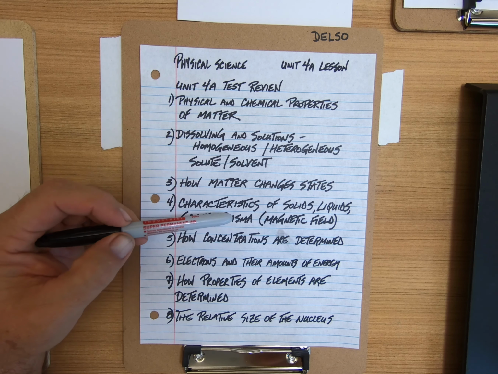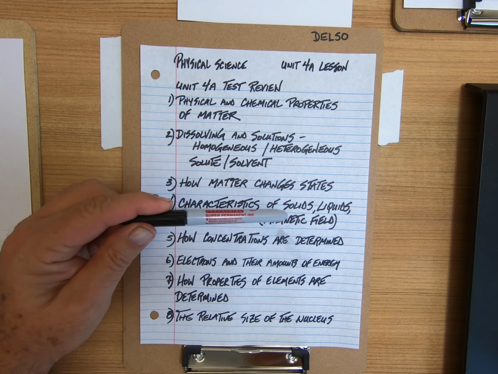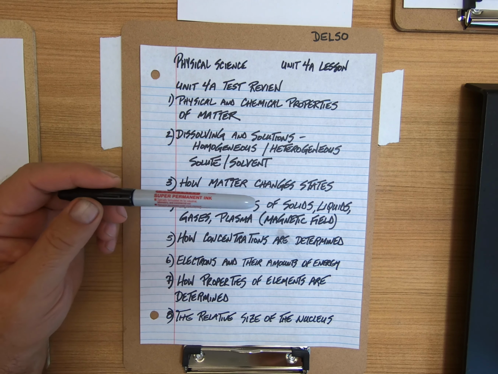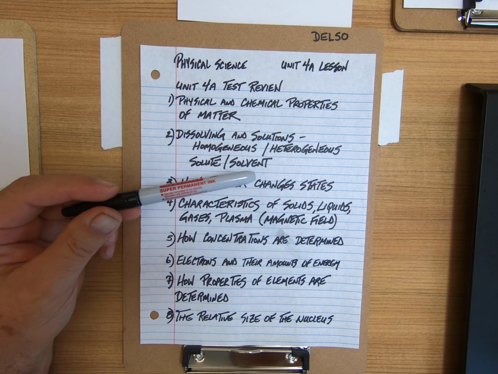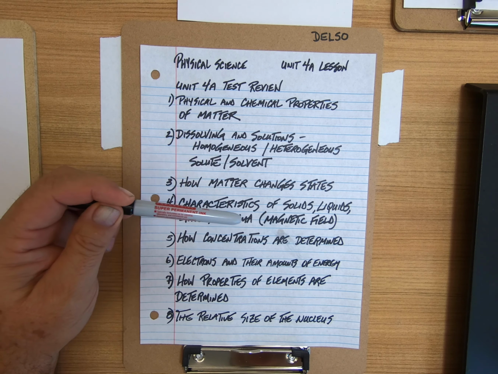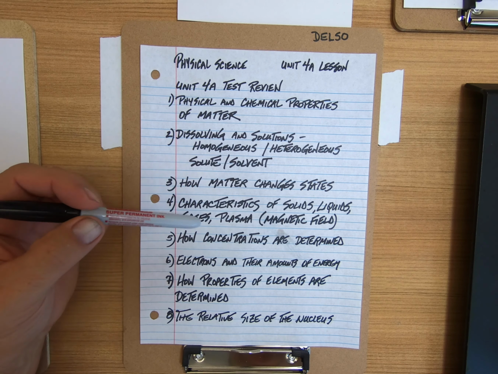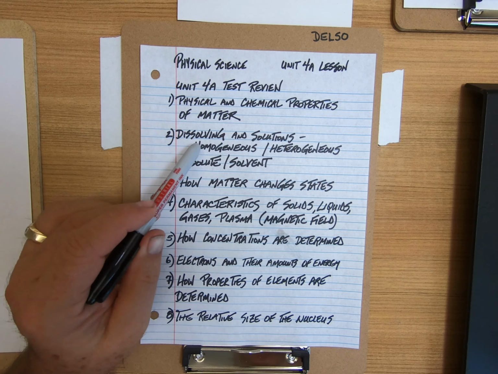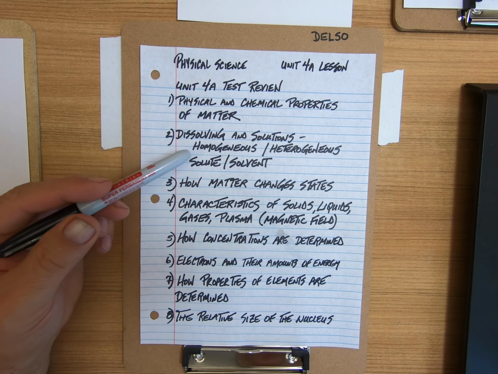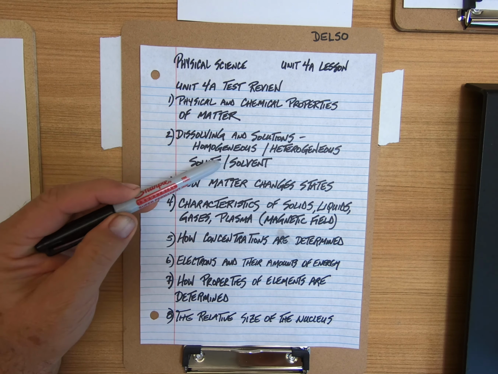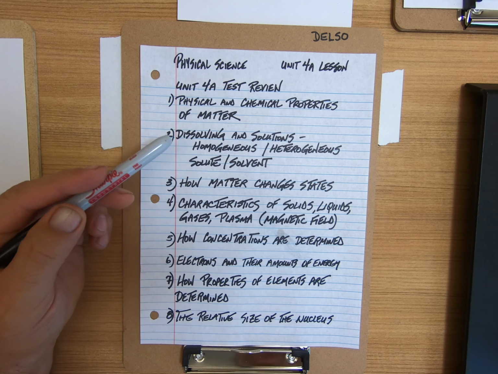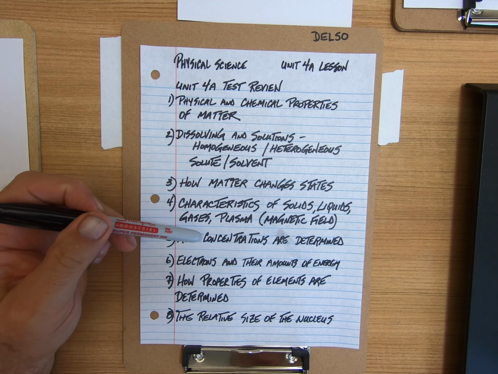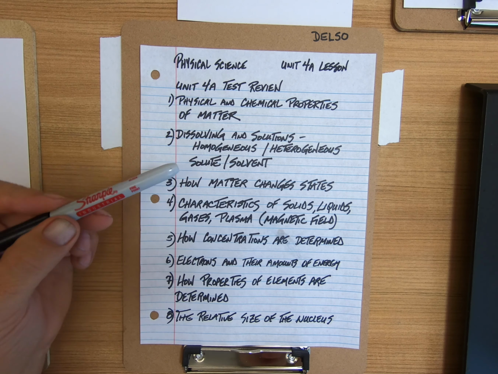It's different than gas, but it's charged. It will respond to a magnetic field. The sun is plasma. Most everything in the universe that we know of is plasma. Concentrations in solutions are calculated by how much solute is in a solvent. So the solute is used to determine a concentration.